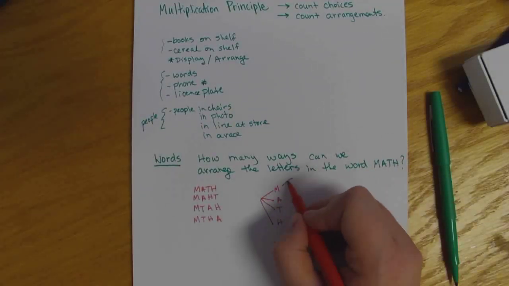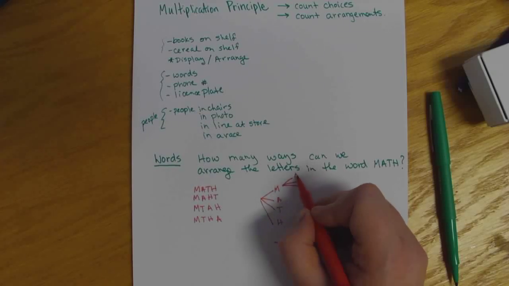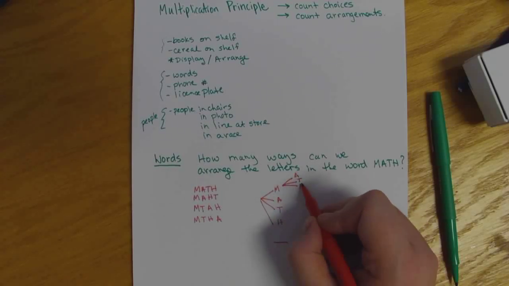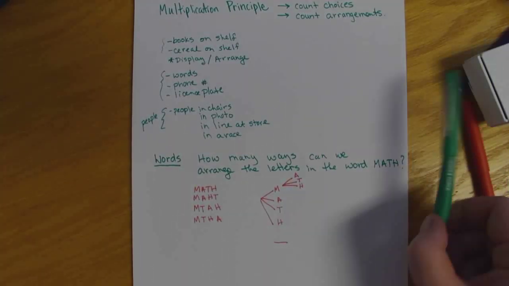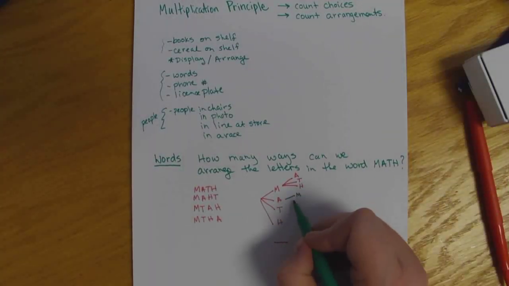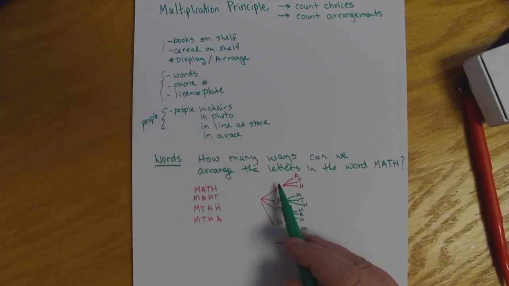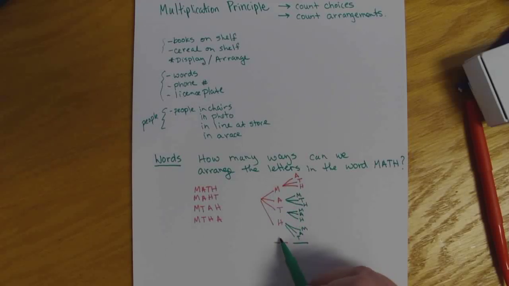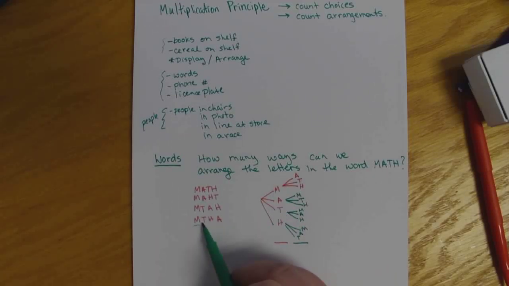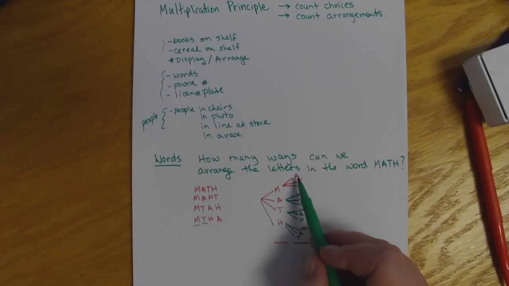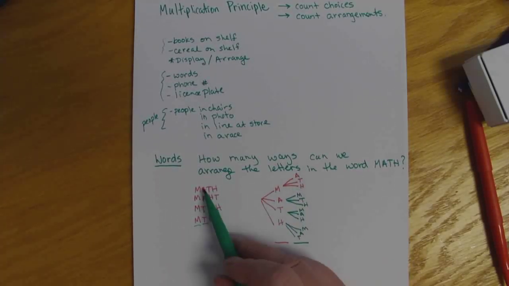And then if I choose the M first, I can't choose the M next, so I either choose the A, the T, or the H. If I chose the A first, then I can't choose the A again, but I could choose the M, the T, or the H to be that second spot. And I could do the same thing here. I can pick the M, the A, or the H. And here I could pick the M, the A, or the T. So far I pick one of the 4 letters to go in the first spot. So here I just chose M. Then one of the other 3 letters to go in the second spot.